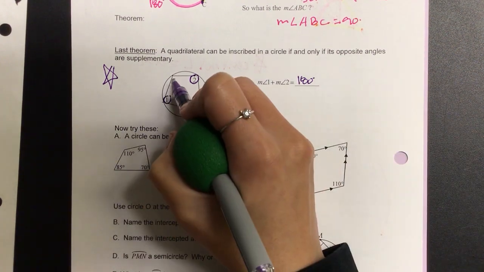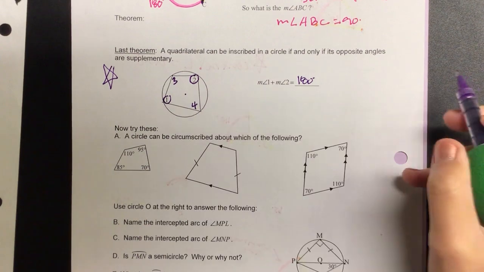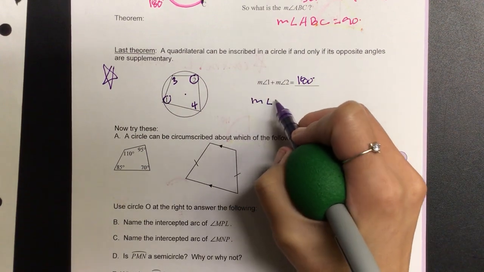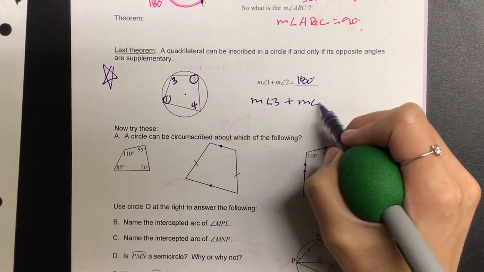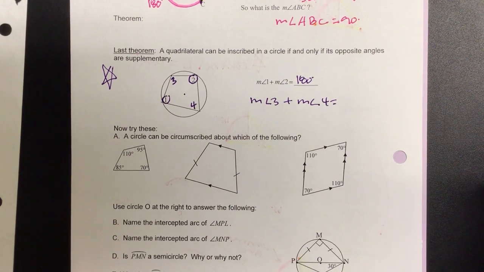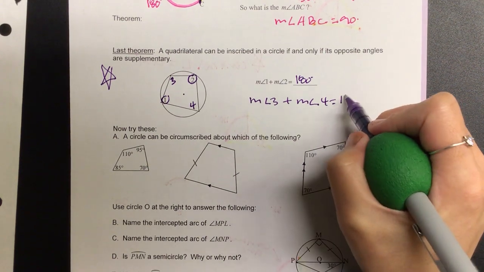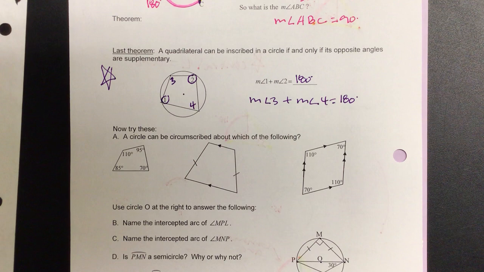Furthermore, I'm going to call this angle 3 and angle 4. So when I also add angle 3 plus the measure of angle 4, that should also be how many? 180. As long as your opposite angles are 180, no matter what, you can fit a perfect circle around the vertices at all times, which is kind of interesting.